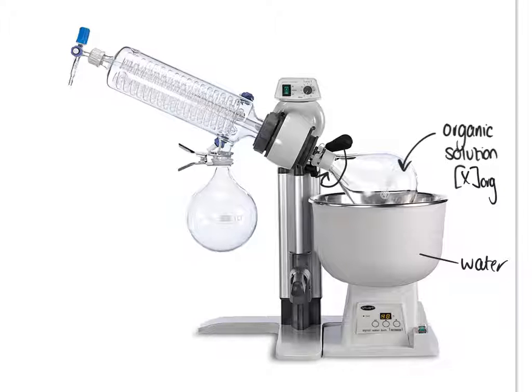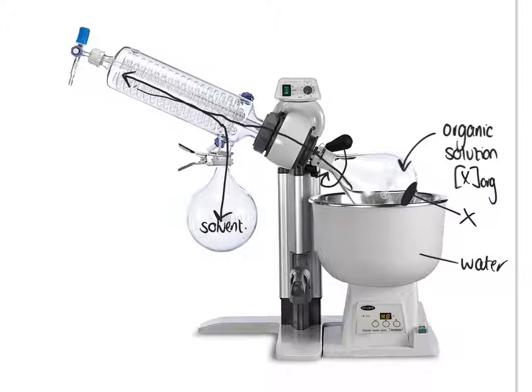This spins round, and as it spins round, because our organic solvent is so volatile, it evaporates. It goes up this tube and up this sort of glass coil, and it will then condense in this condenser, and the organic solvent is collected in this flask. What you'll be left with at the bottom of this flask is your organic solute X. You don't need to know that, but that's how you remove an organic solvent without heating.